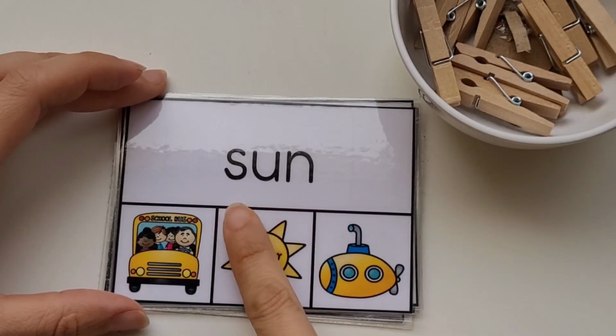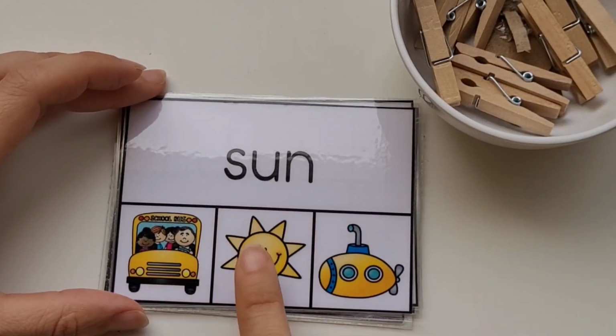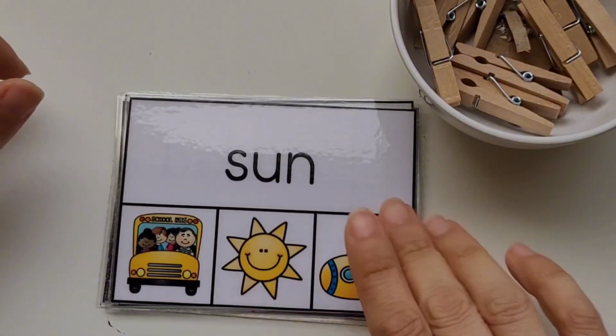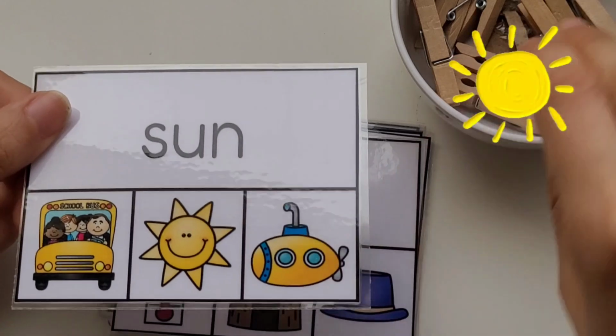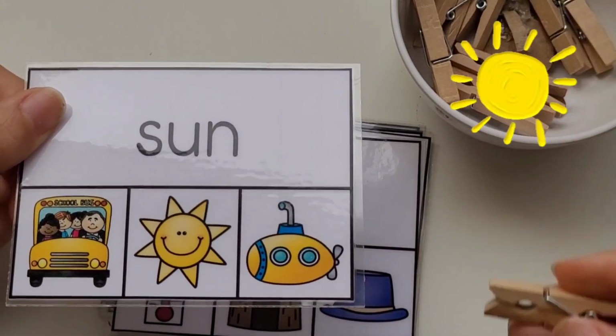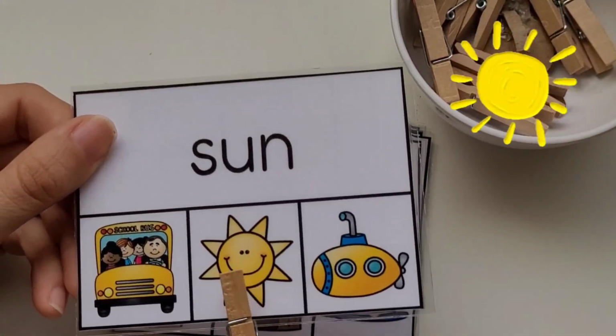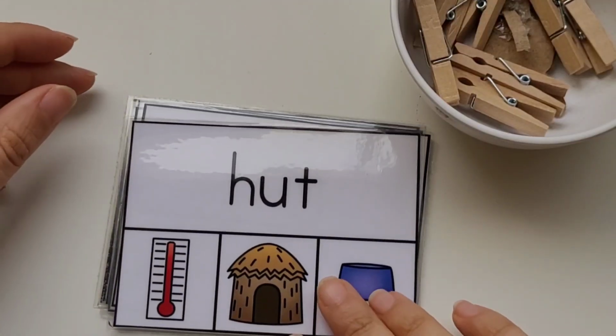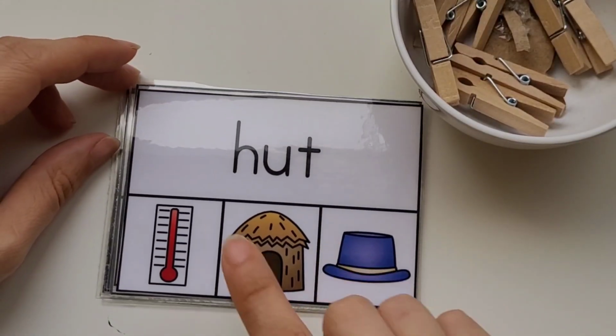Let's read this word. S-A-N. All together, sun. We have a bus, sun, and submarine. We are going to put the clothespin on the sun. Great work.